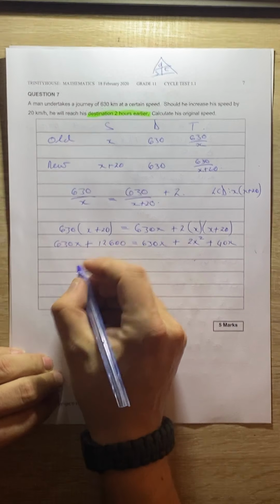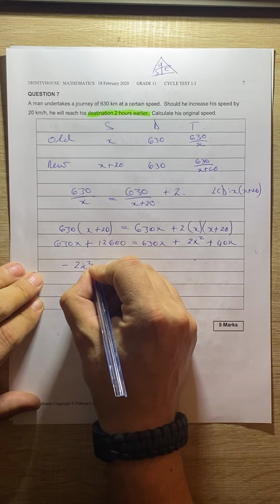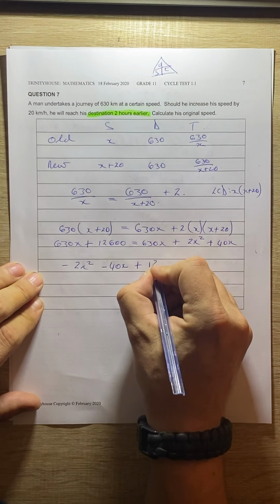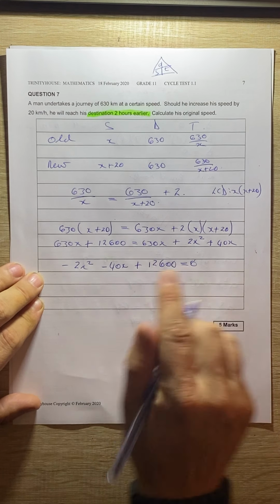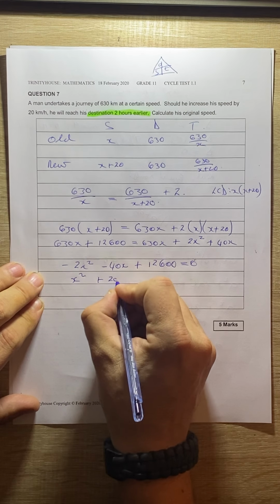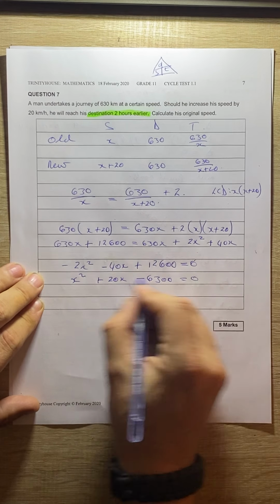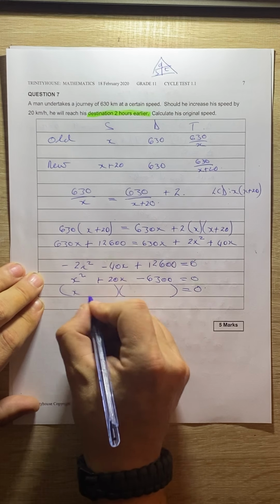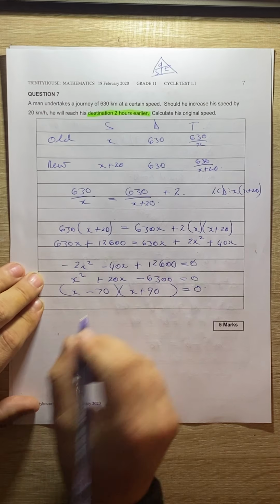Take everything to the one side, and we get minus 2X squared minus 40X plus 12,600 equals 0. I'm going to divide through by minus 2, and we get X squared plus 20X minus 6,300 equals 0. I can factorize this, and we get X minus 70, X plus 90, and then we can solve.